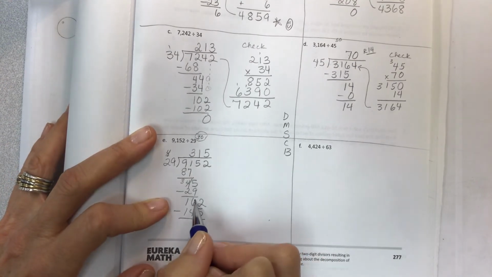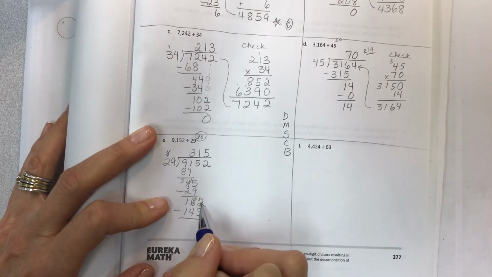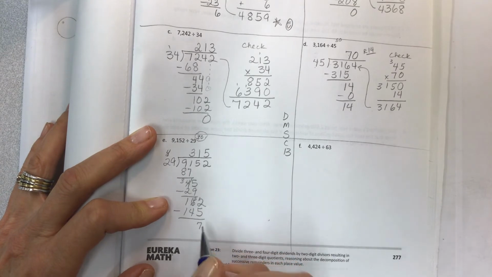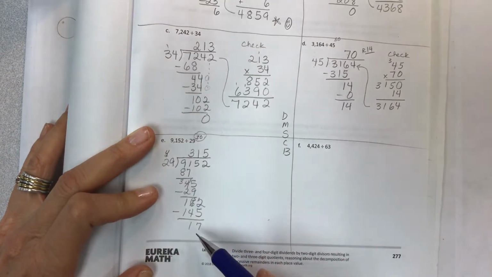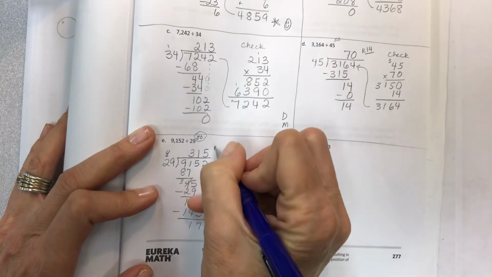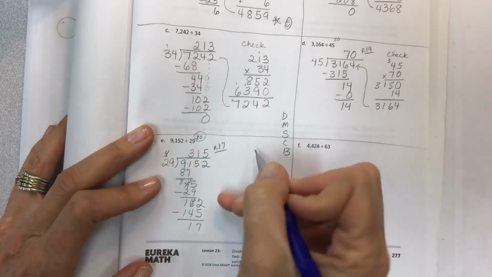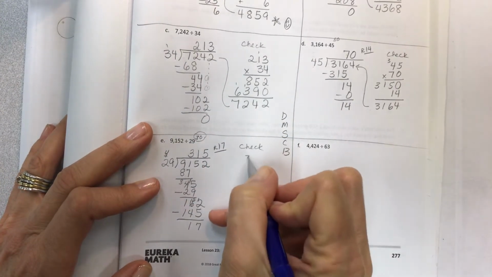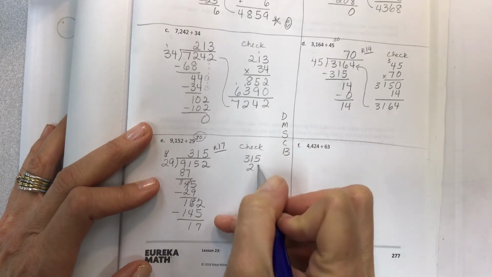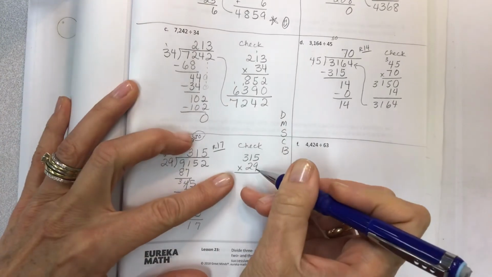Let's see what we get. You can take 1 and give 10 and have 12 minus 5. And then 5 minus 4 and end up with 17 left over. Now do your check. 315 times 29. Big multiplication here.